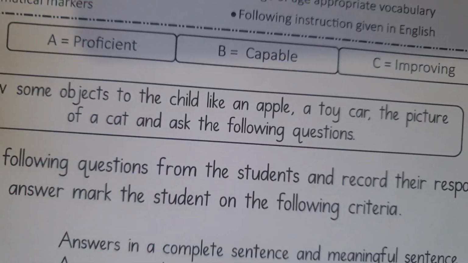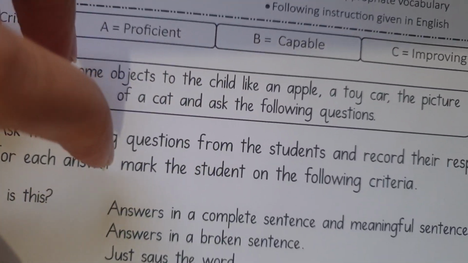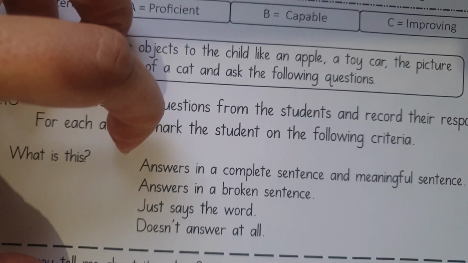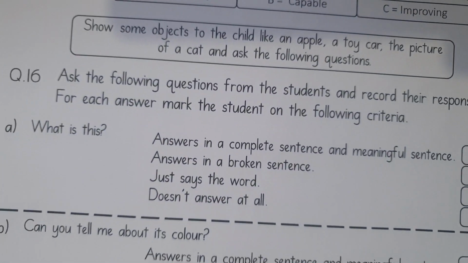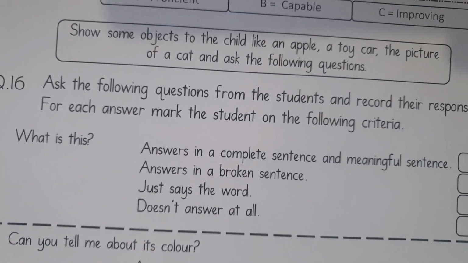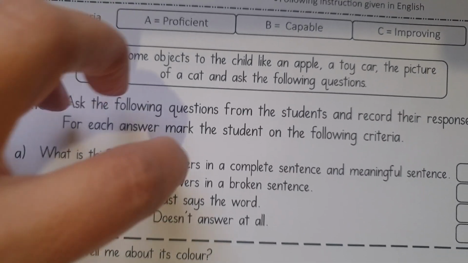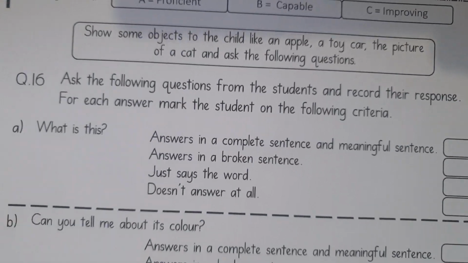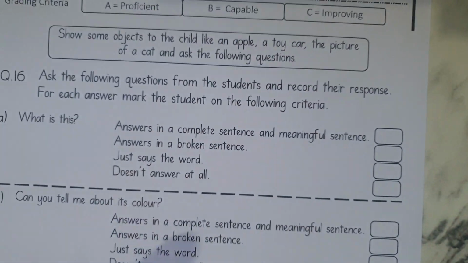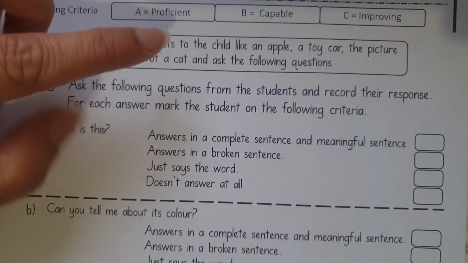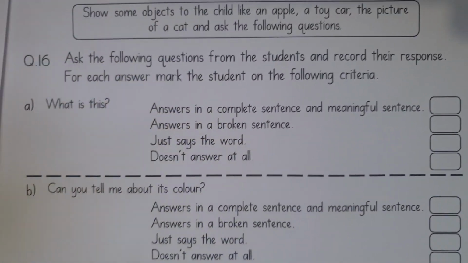You can use as many objects as you can, but please make sure that these are those objects which the children are familiar with, which they have seen in their book or in their life, or which they have come across, not something all of a sudden, something very novel or something strange. Because we are checking the vocabulary, the age-appropriate vocabulary. So after showing the objects, you can ask the following questions.